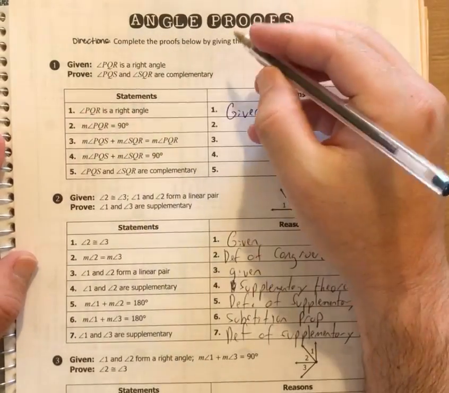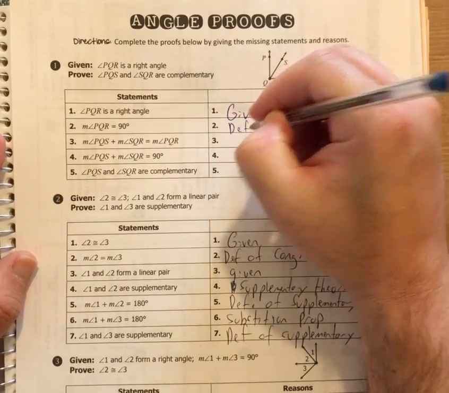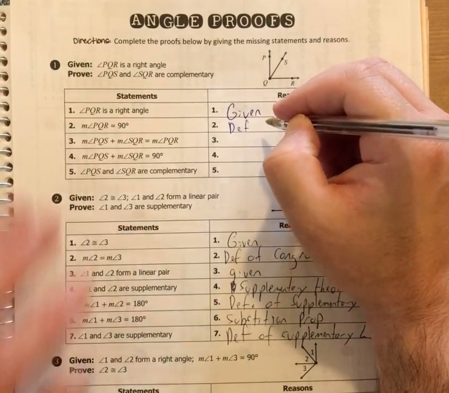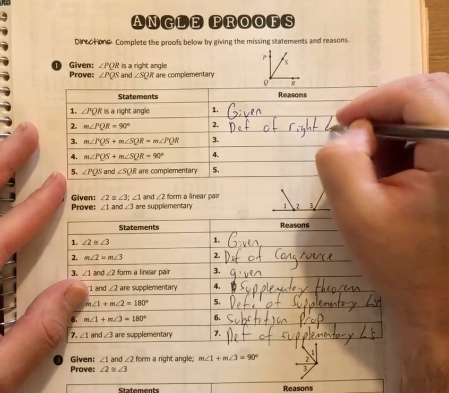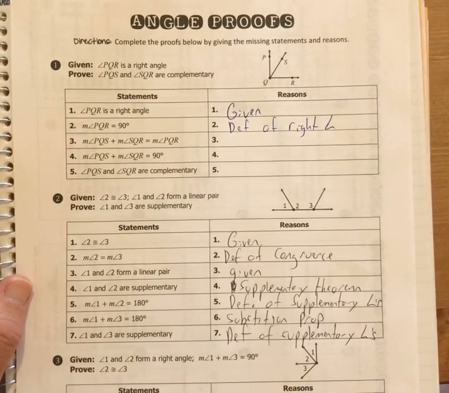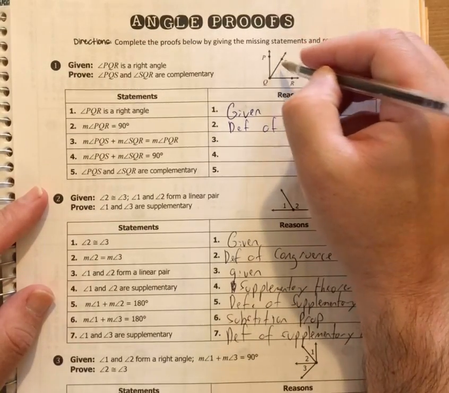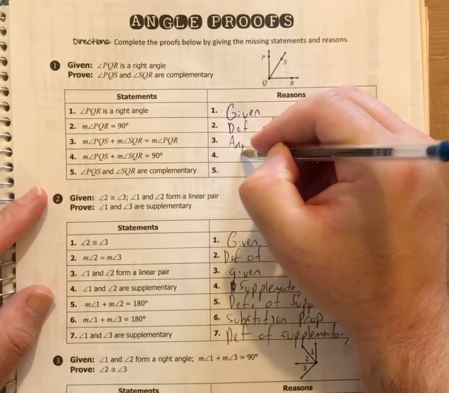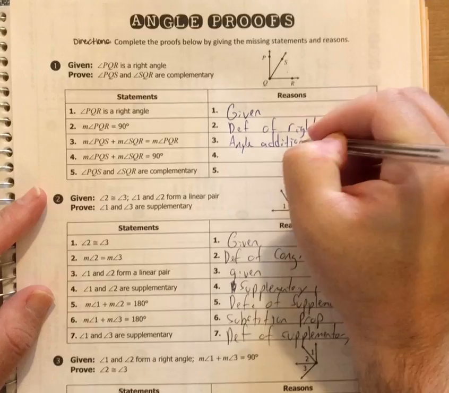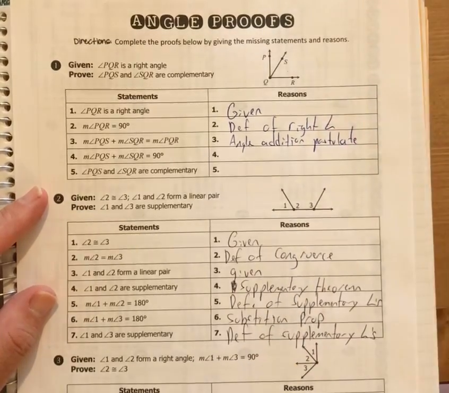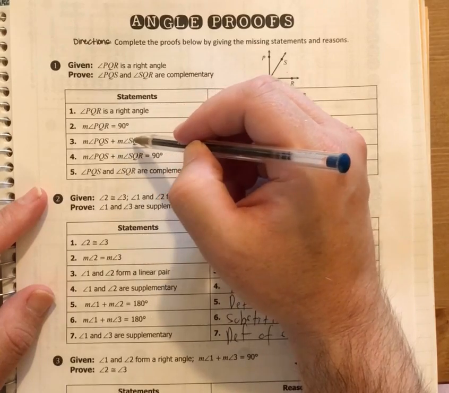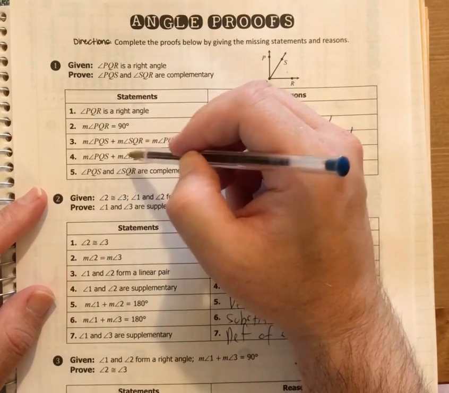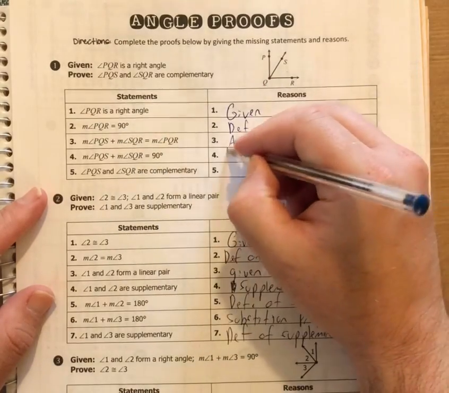So PQR is a right angle. PQR is 90 degrees. That's the definition of a right angle. It's just telling us if an angle equals 90 degrees, then it's a right angle. PQS plus SQR equals PQR. These two angles add up to the whole thing. That's the angle addition postulate. PQS plus SQR equals 90 degrees, okay? So what happened here is, if PQR equals 90, and PQS plus SQR equals PQR, then PQS plus SQR equals 90, and that's the transitive property.